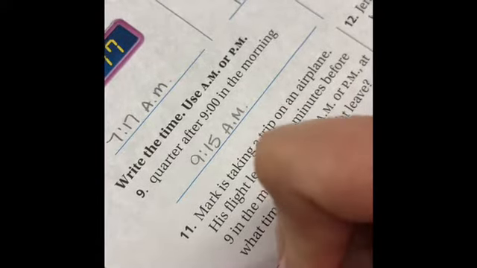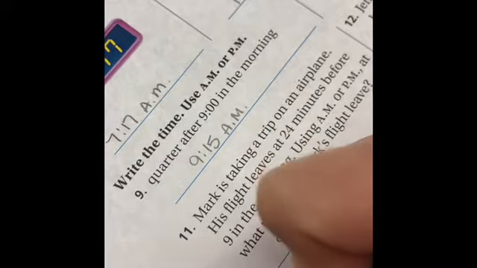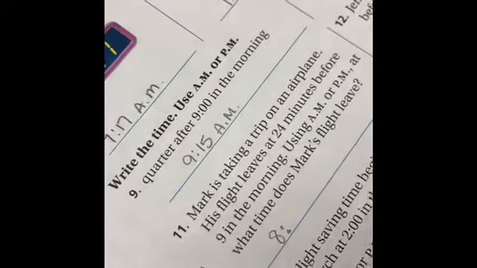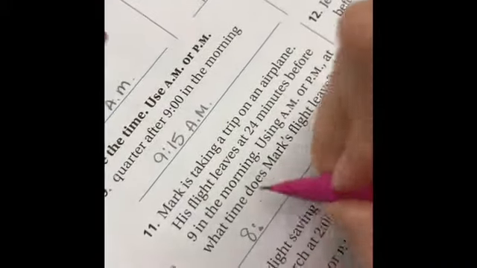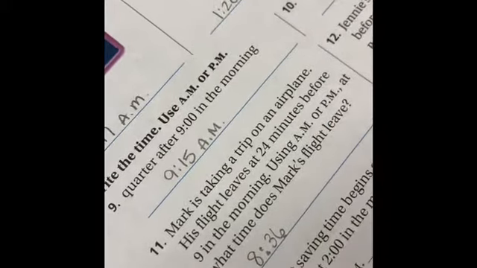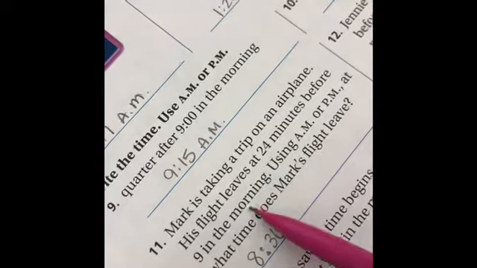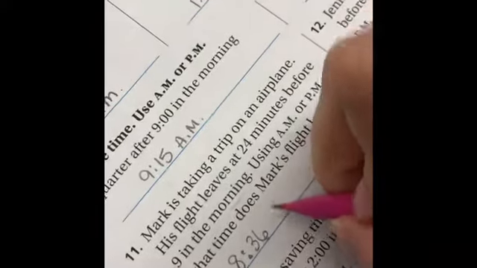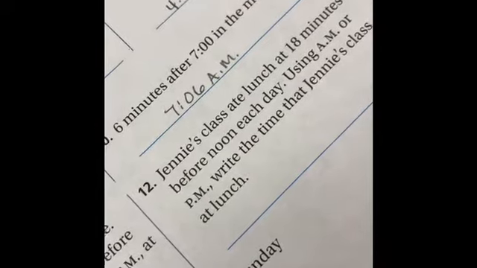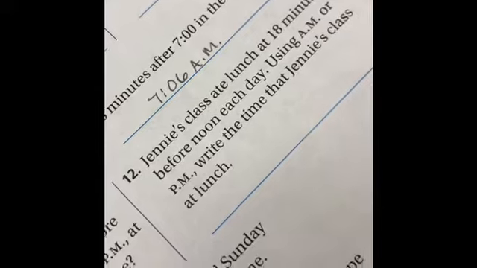you would get 10 minus 4 is 6, and 5 minus 2 is 3. So you would get 36. So then it's before 9, so it's 8:36. And it says that he's taking that trip in the morning. So it's going to be a.m. So 8:36 a.m.